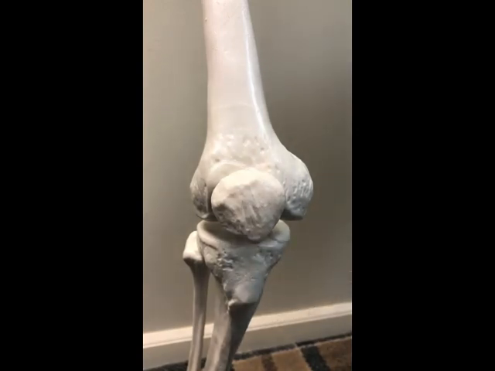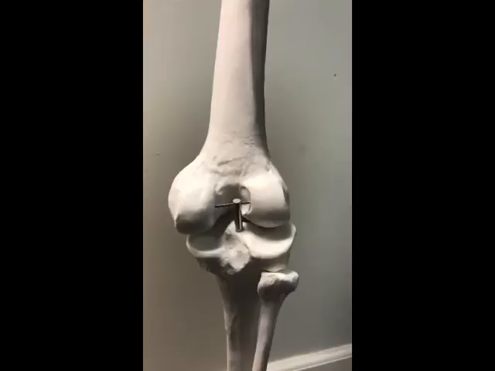Then you have the patellofemoral joint, which is shown right here between the patella, which is this bone right here, the largest sesamoid bone in the body, and the femur right here. And this is a saddle joint. So I just want to show you this here.